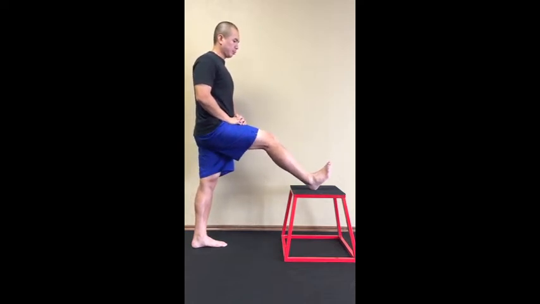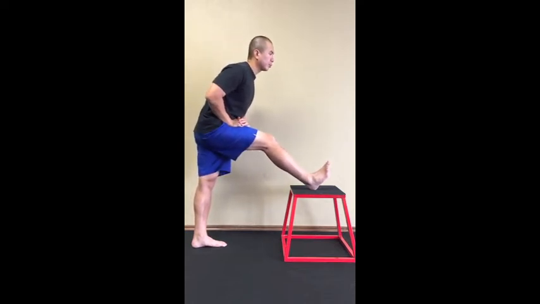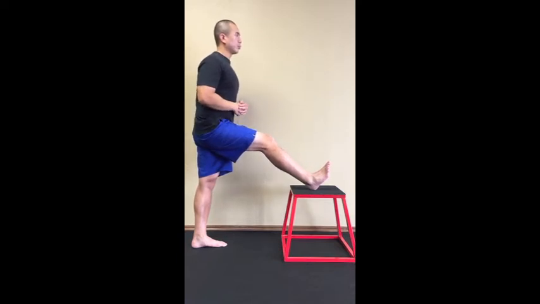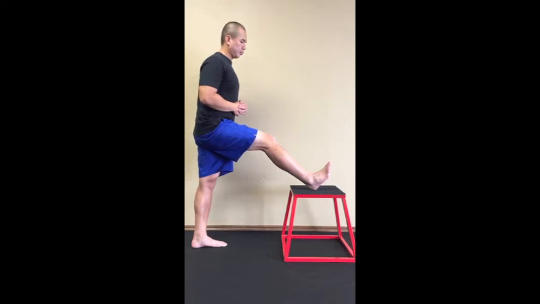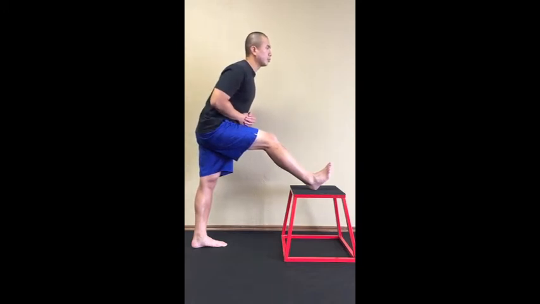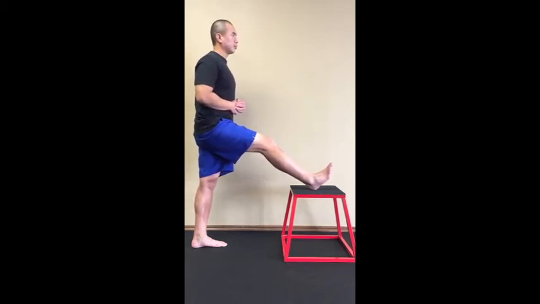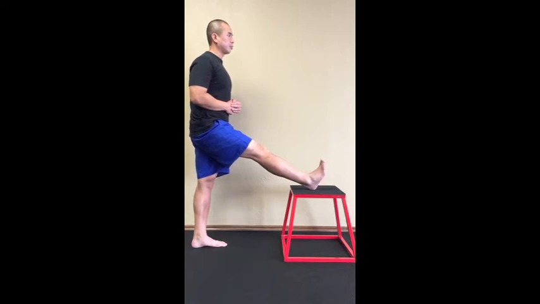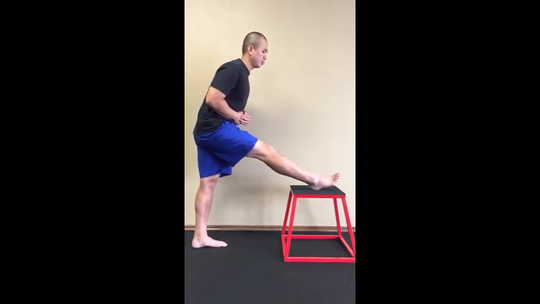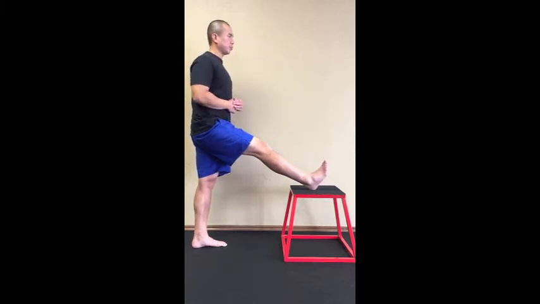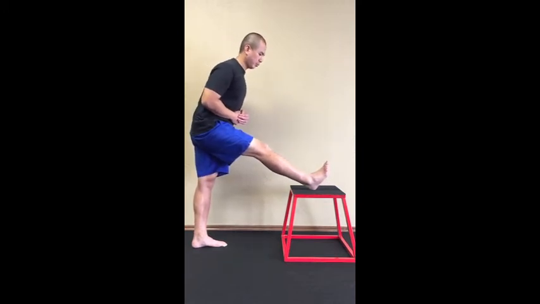To change the stretch a little bit, slightly bend your knee about 15 to 20 degrees, and as you stretch forward, you're going to feel that stretch a little higher up in your hamstring, closer to where your hip is. Straighten your leg, stretch forward, and hold the leg straight as you point your toes down and up. As you change these positions, you'll notice the stretch will change.